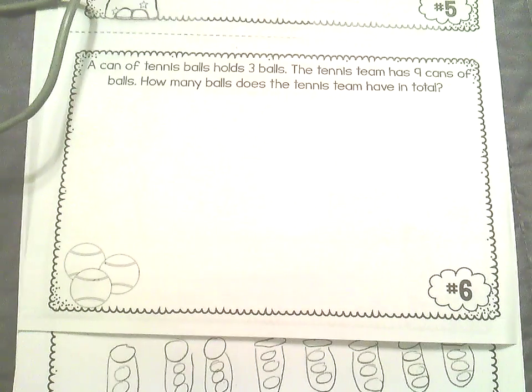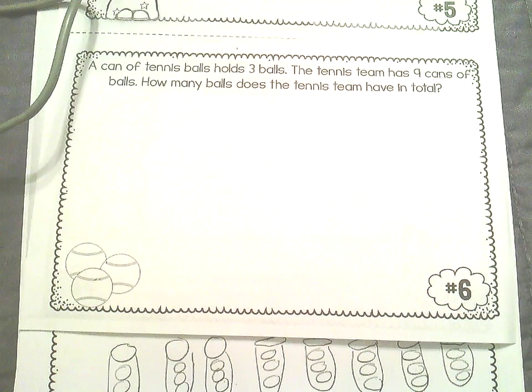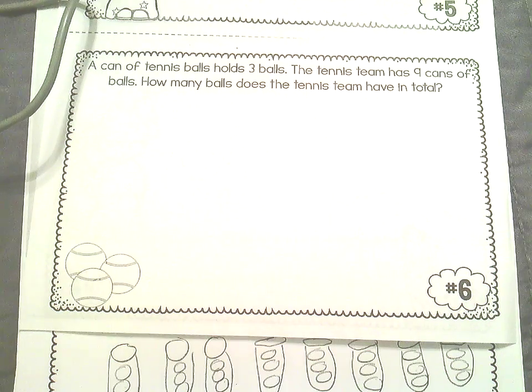All right, number 6. A can of tennis balls holds 3 balls. The tennis team has 9 cans of balls. How many balls does the tennis team have in total? Again, it's important to draw your picture and then write your multiplication problem.